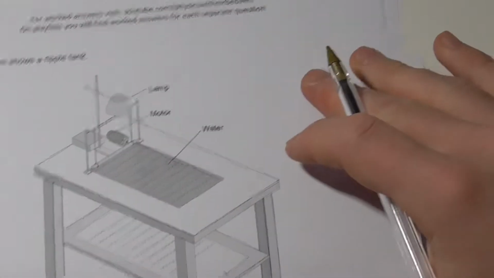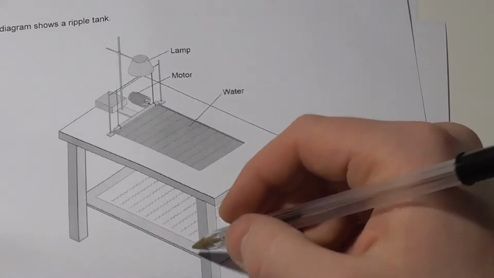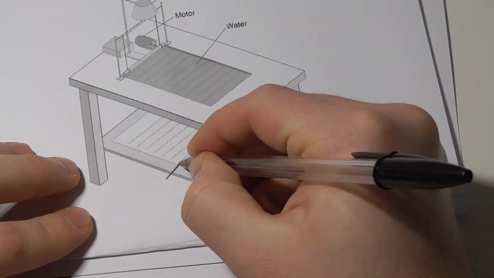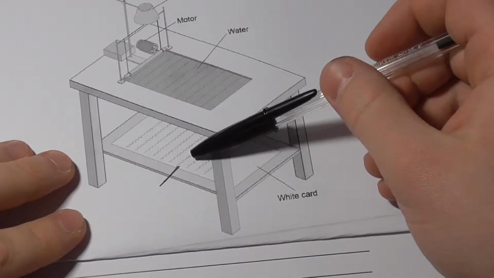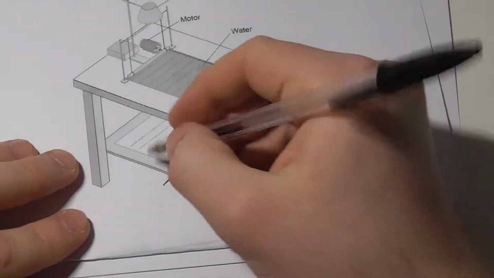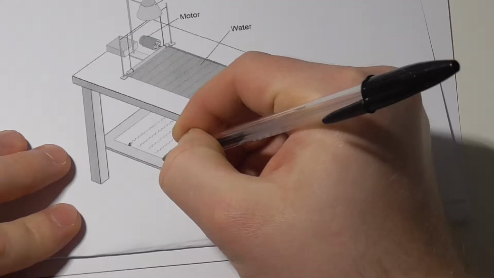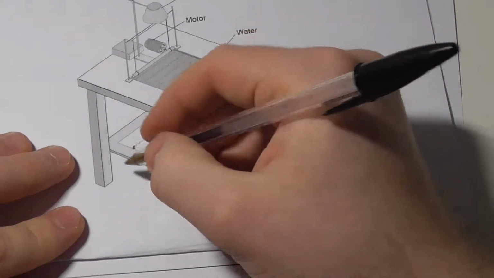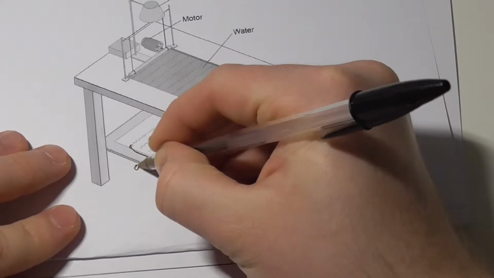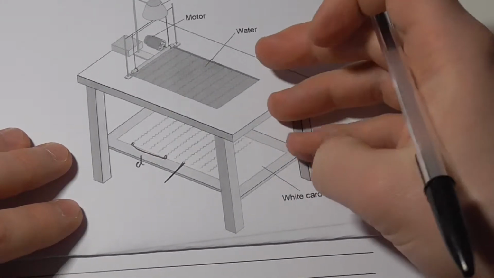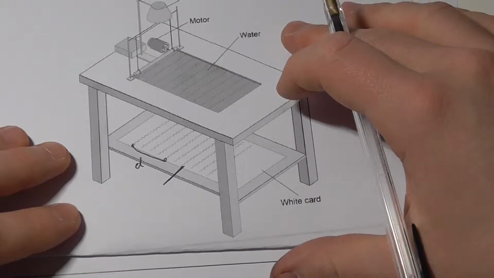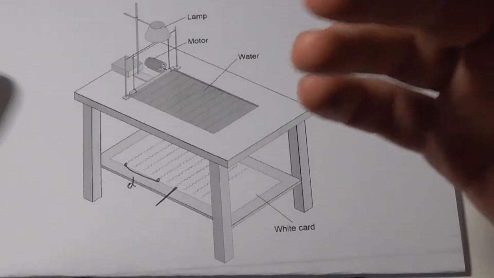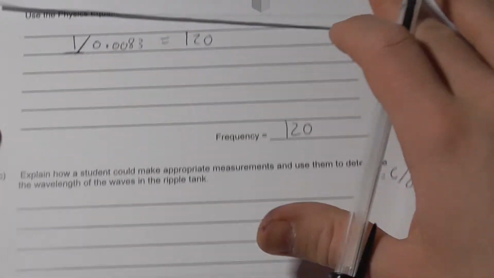Now, a frequency is how many we see per second. So using the white card underneath, we can make a mark and count how many went past that point every second. That will give us our frequency. And wave speed, we could choose 2 points of a known distance and measure the time between them. So that's a distance. We work out the time. That will give us the speed. And we'll just divide the speed by the frequency. So for these questions, it's very important you write down all the information you need and all the equipment. Okay? But the diagrams is a good way to start.